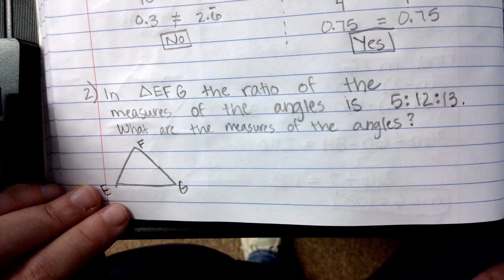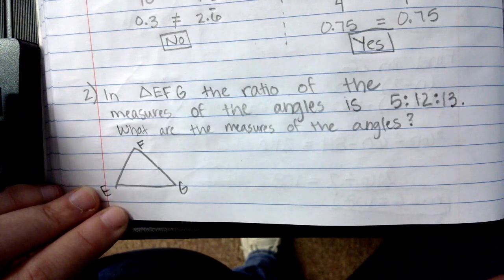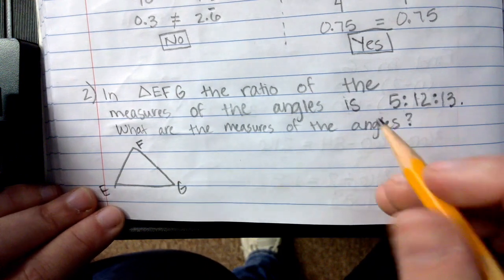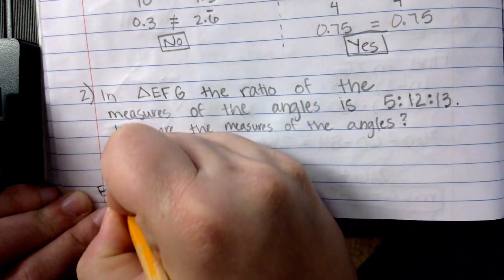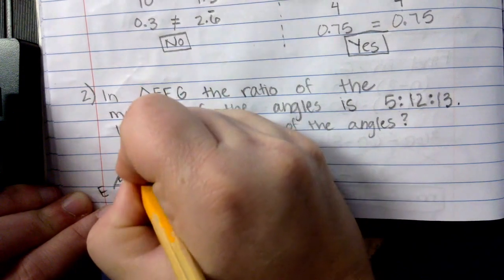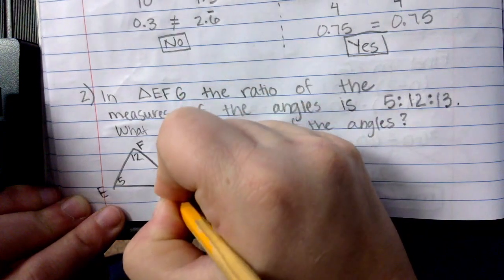The other one has a ratio of 12. And the other one has 13. Are those the angle measures? 5, 12, and 13 in a triangle? How do I know that those aren't the actual measures of the angles?